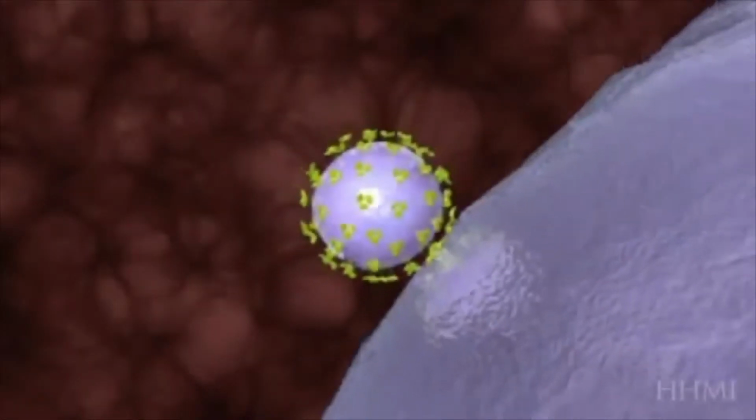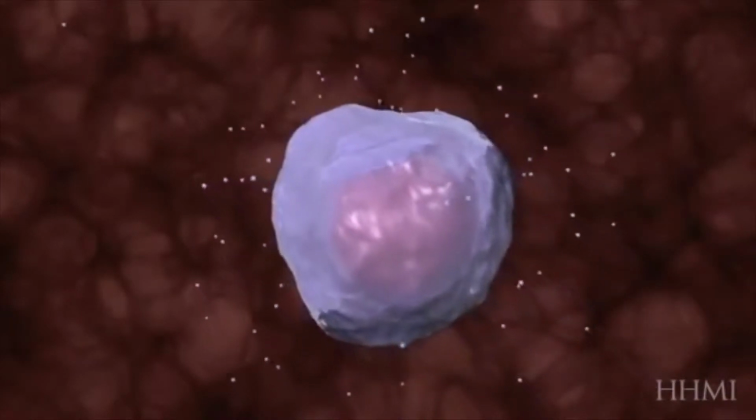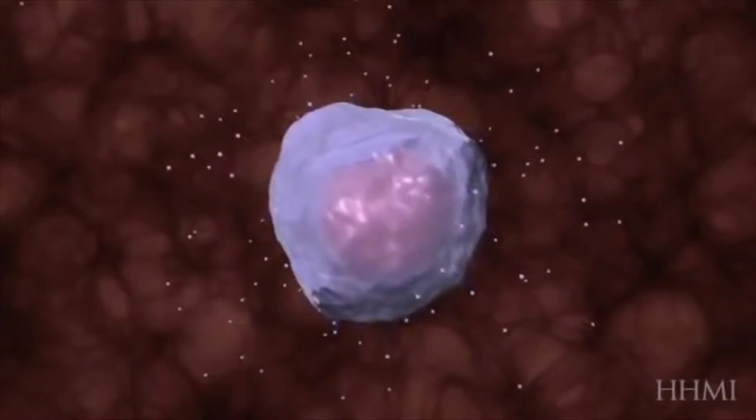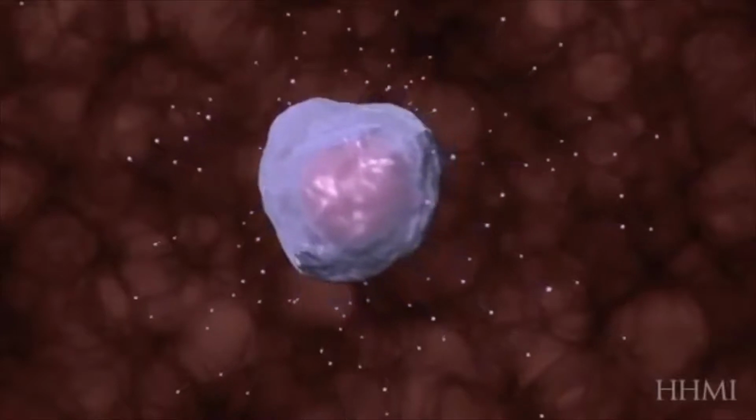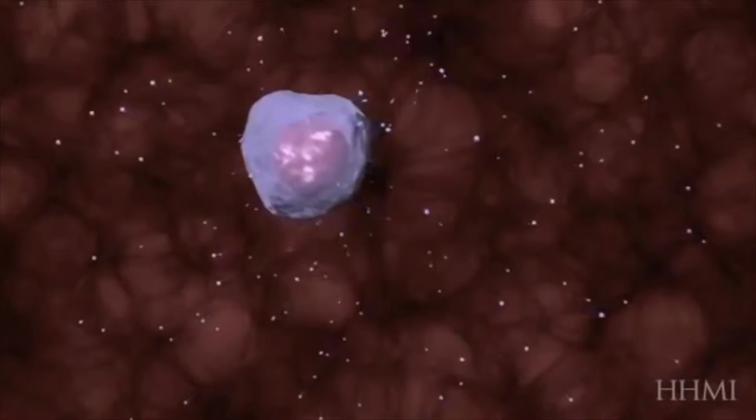HIV destroys about 1 billion CD4 T cells every day, and for many years the body can produce new CD4 T cells to replace the destroyed ones, but over time the ability of HIV to destroy CD4 T cells exceeds the body's ability to replace the cells. This impairs the immune function of the host.